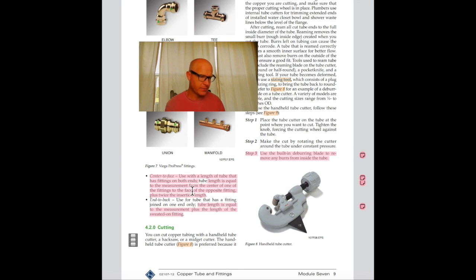I think there may be two different questions on this. Specifically this first part, where I stopped highlighting, and then there. Alright, end to back. The tube length is equal to the measurement plus the length of the sweated on fitting. Sweated on fitting, you know that we're talking about actually soldering. So just note that, end to back, tube length is equal to the measurement plus the length of the sweated on fitting.